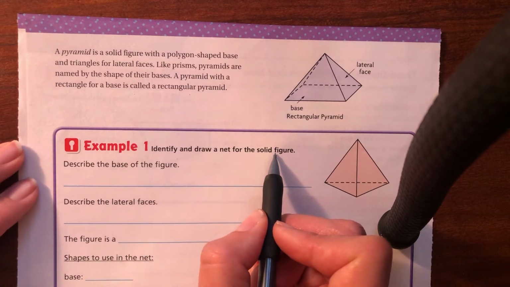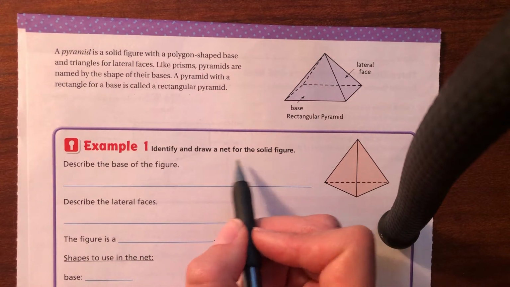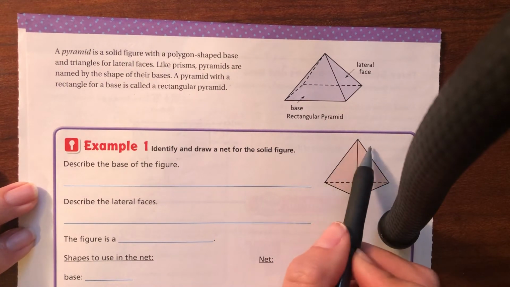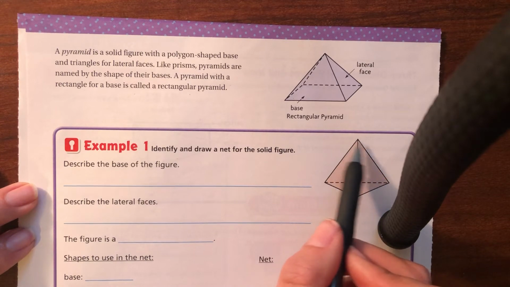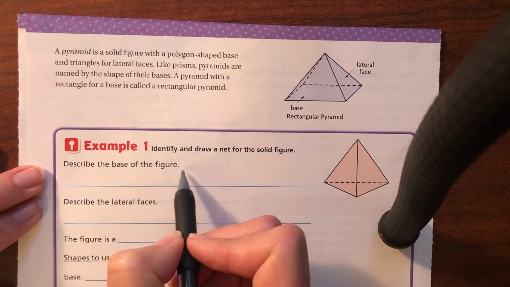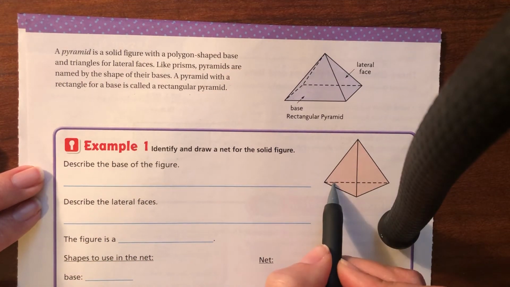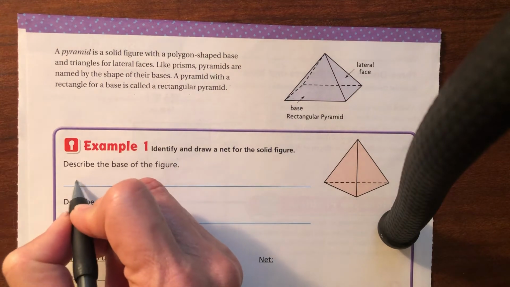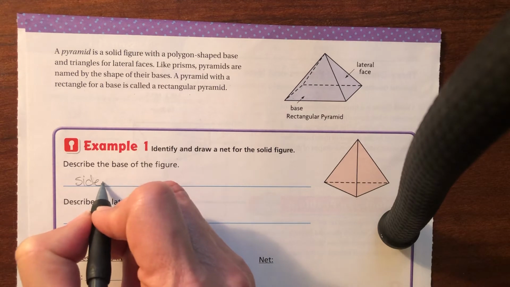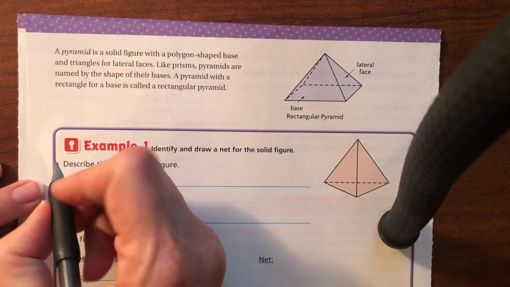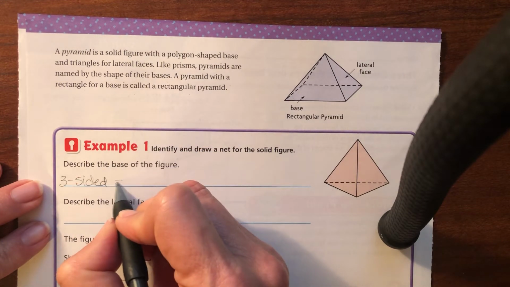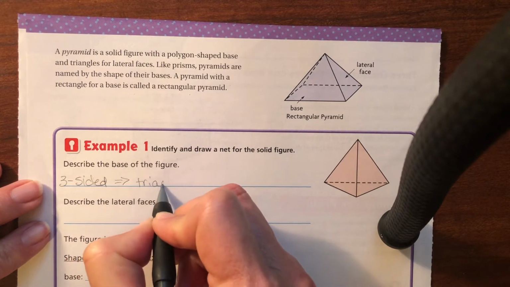Identify and draw a net for the solid figure. So this is also a pyramid. It's not a prism because it doesn't have a second base. Okay, so describe the base of this figure. It's 1, 2, 3-sided. Anything with 3 sides is a triangle. So I'm going to say 3-sided, which equals a triangle, right?